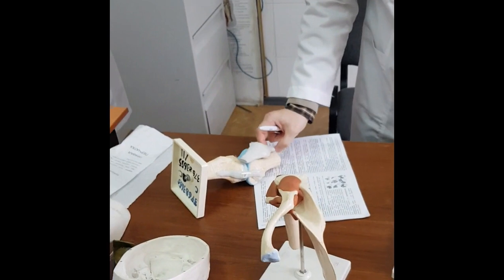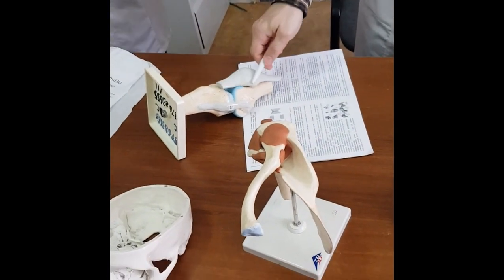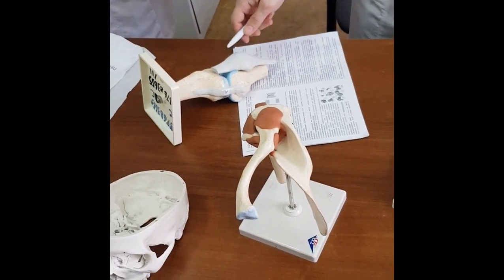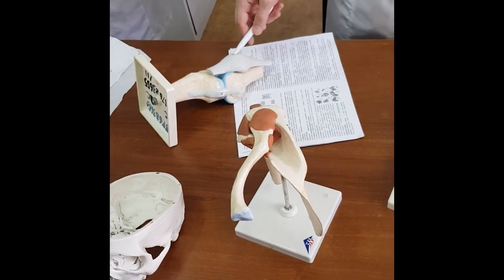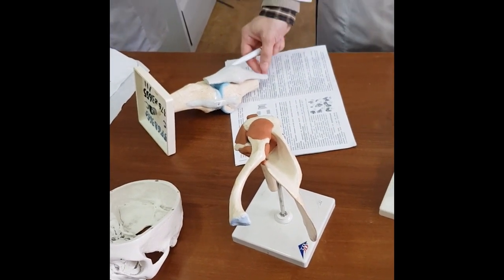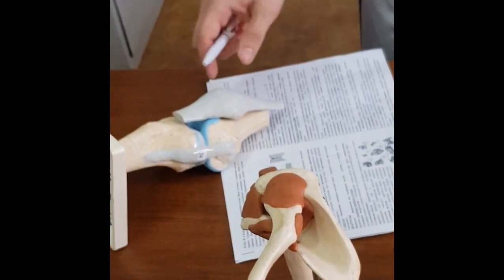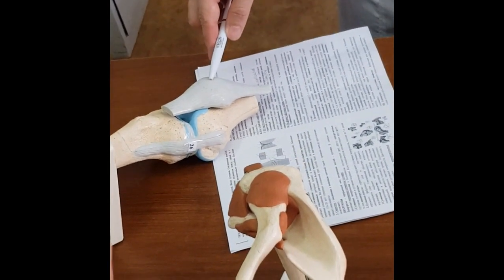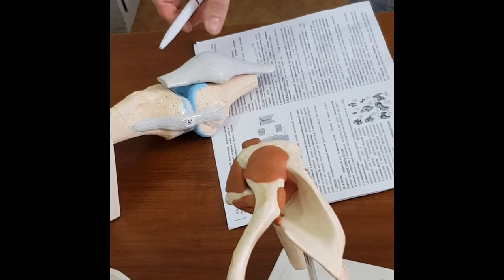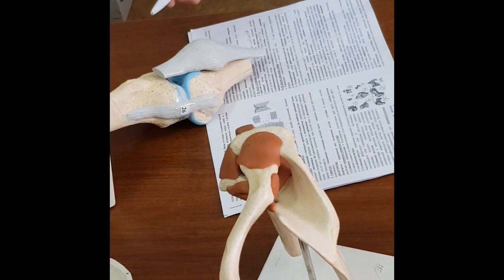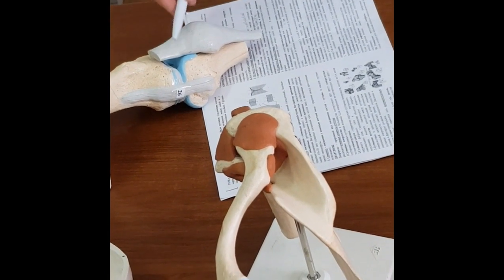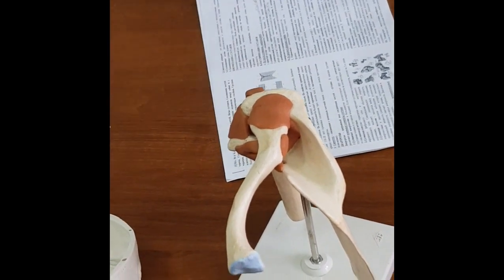Also we can see there is the patella bone. It's a sesamoid bone, the largest sesamoid bone in the human body, and it's inside the quadriceps muscle, and it provides smooth movements in the knee joint.